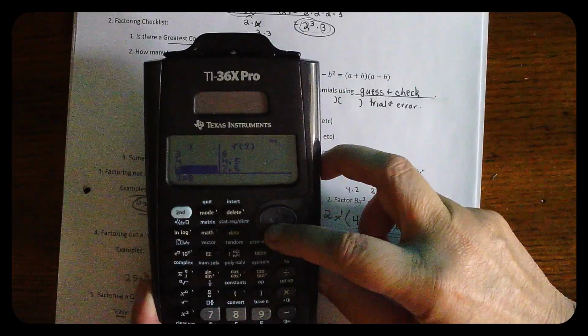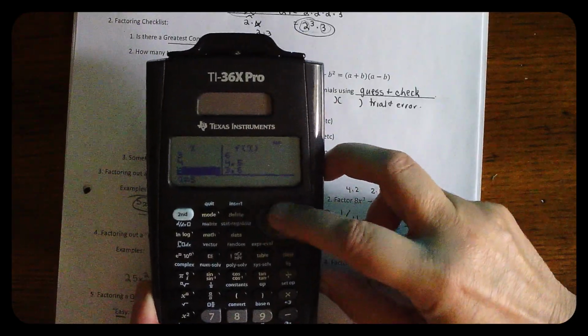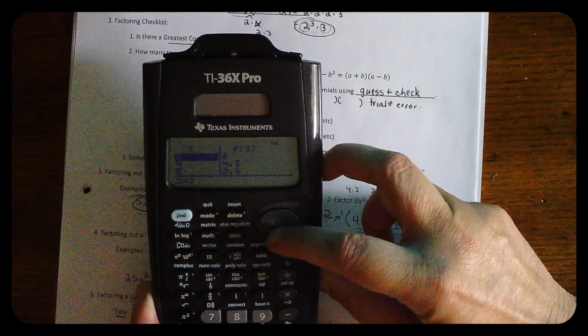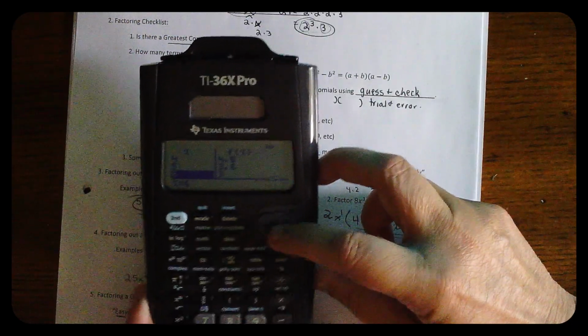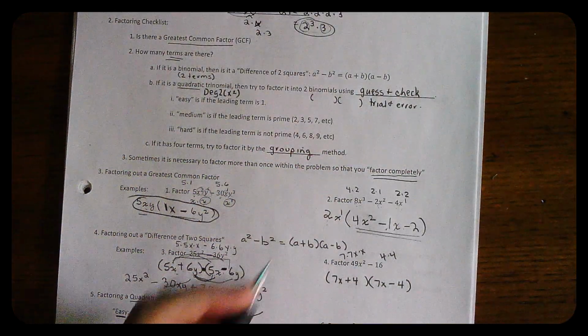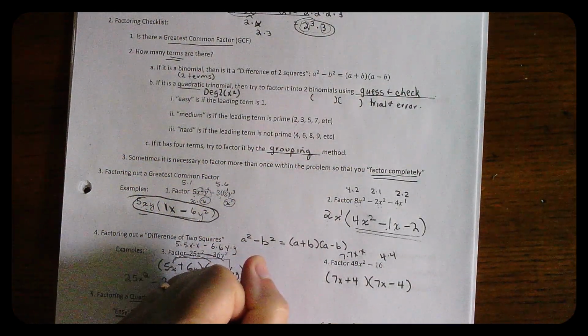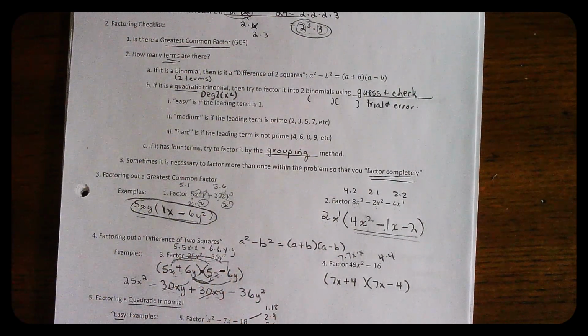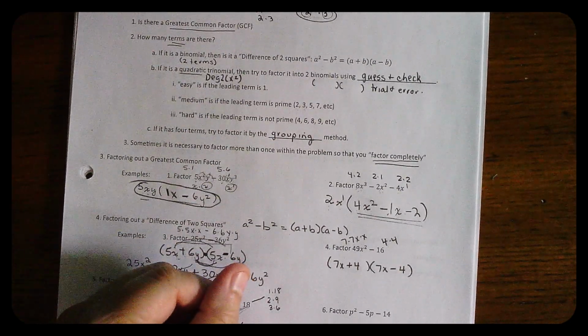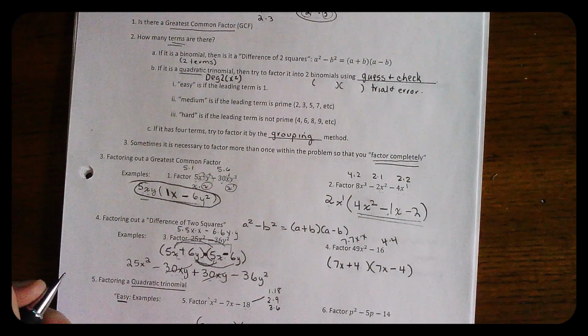And I see 1 times 18, 2 times 9, 3 times 6, and then it starts to be decimals. We don't want any decimals. And we can tell we're done because 3 times 6 is 6 times 3. So once it starts repeating, you're done. So we have 1 times 18, 2 times 9, and 3 times 6. So you can use that calculator for the numbers. Like if you've got 90, then it might be helpful.